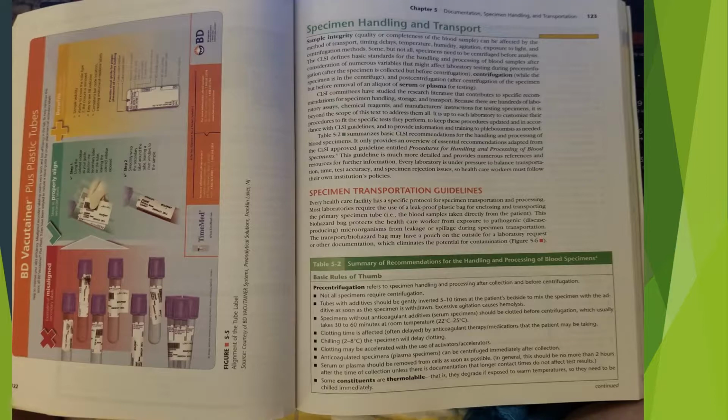CLSI committees have studied the research literature that contributes to specific recommendations for specimen handling, storage, and transport. Because there are hundreds of laboratory assays, chemical reagents, and manufacturer's instructions for testing specimens, it is beyond the scope of this text to address them all. It is up to each laboratory to customize their procedures to fit the specific tests they perform, to keep these procedures updated and in accordance with CLSI guidelines, and to provide information and training to phlebotomists as needed. Table 5.2 summarizes basic CLSI recommendations for the handling and processing of blood specimens.